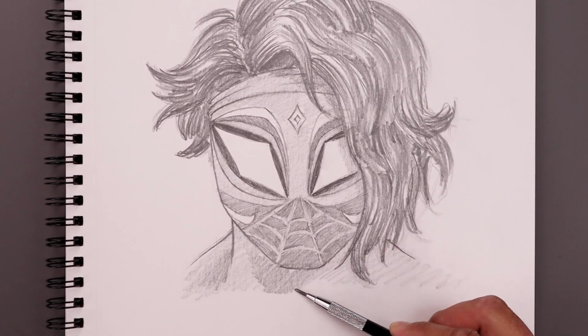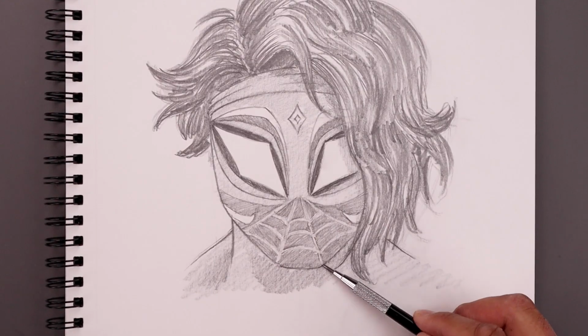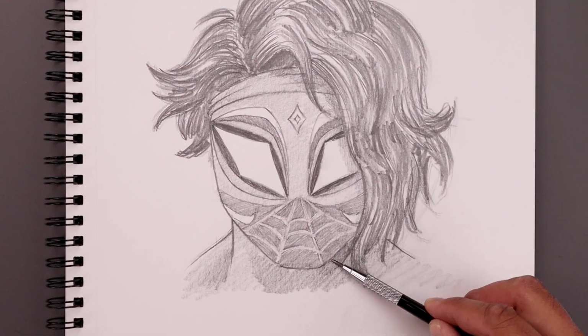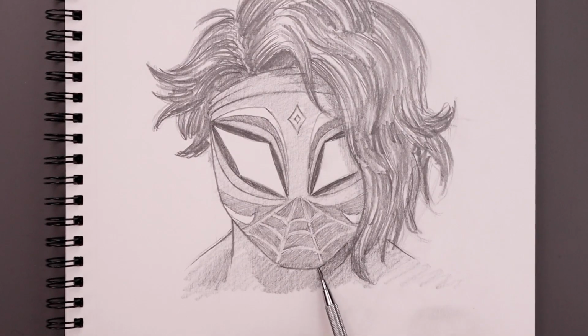I'm going to add a dark shadow underneath the head, just shift it over towards the right side. This is the shadow cast from the head on top of the neck. So you want to darken up the top and just blend that down.